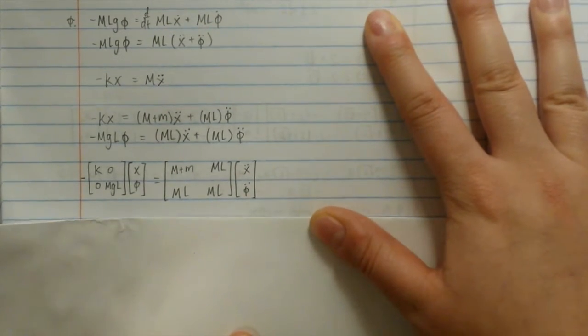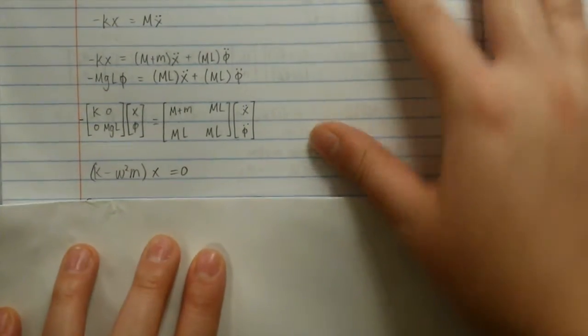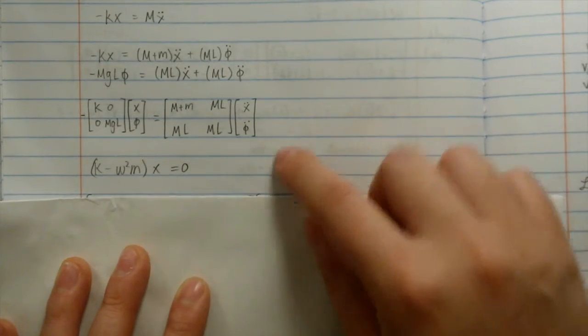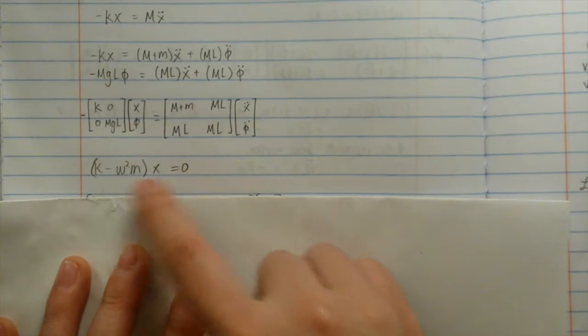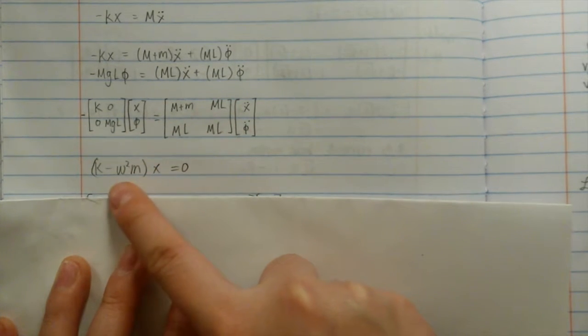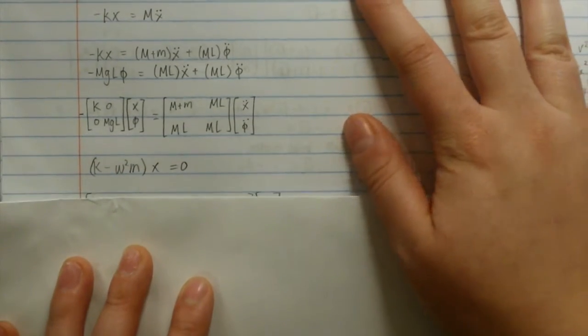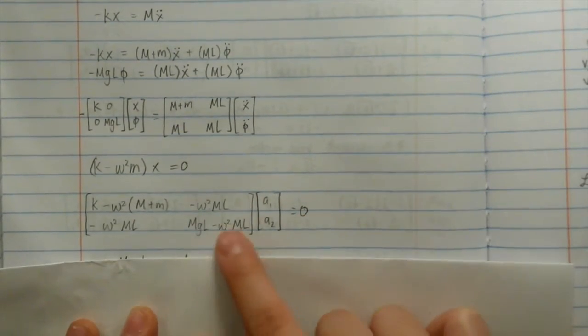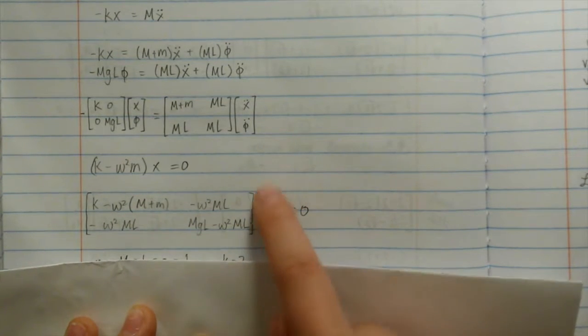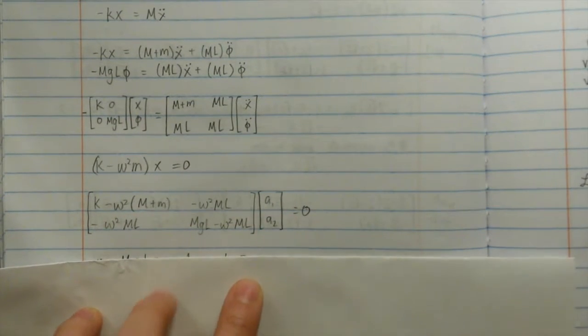So when we try and do this to solve for the normal modes, we can just subtract our M matrix from our K matrix, but first we have to multiply the M by omega squared. And so here's that, K minus omega squared M for all of these, and I changed these to amplitudes now.